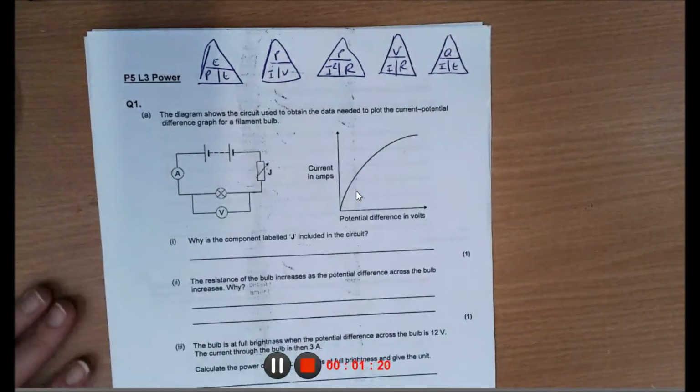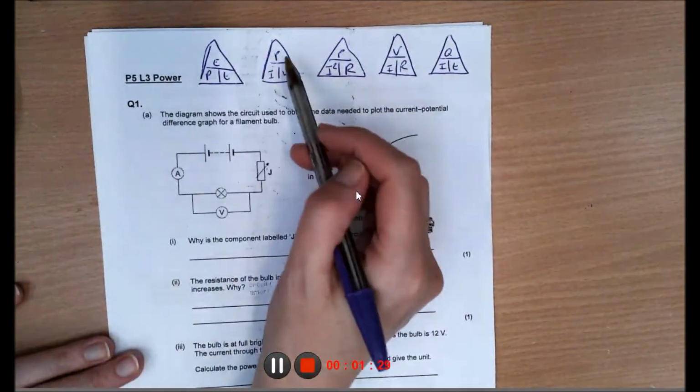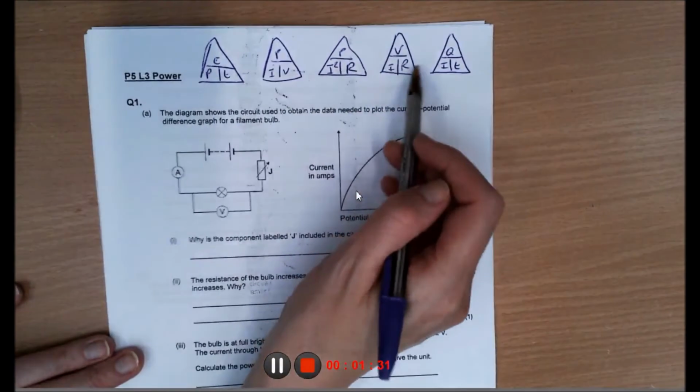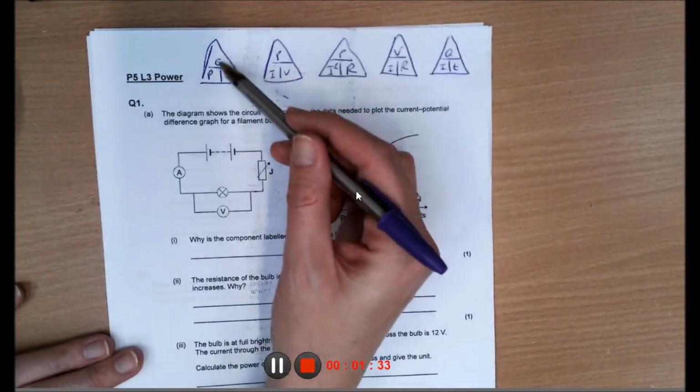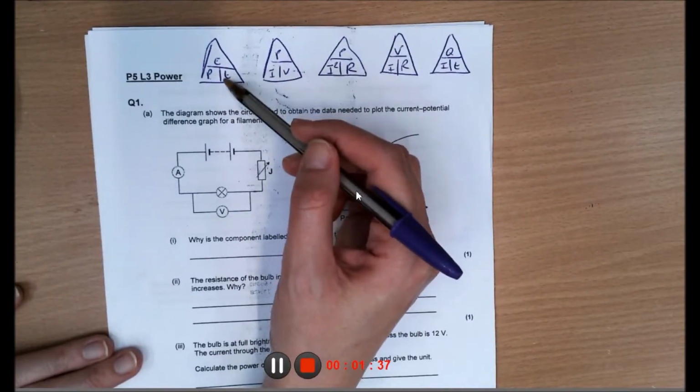So I've just quickly drawn all my triangles. It's worth you popping them down on an index card or something and just learning them. Just remember the PET one; all the others, PIV, PIR, VIR, QIT. But this one, PET, just sort of goes the other way around, so you might want to remember it as EPT.